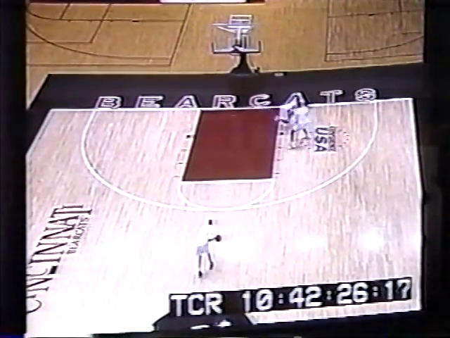Let's take a look. Ball's passed to the wing off the down screen, starts away, comes back off the screen, there's a sag, jumps up, makes the shot.